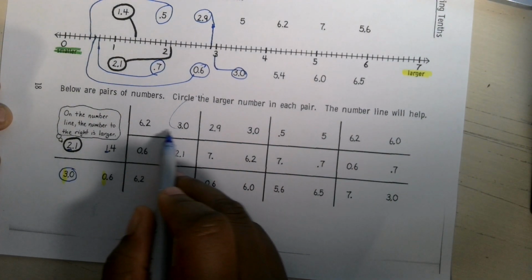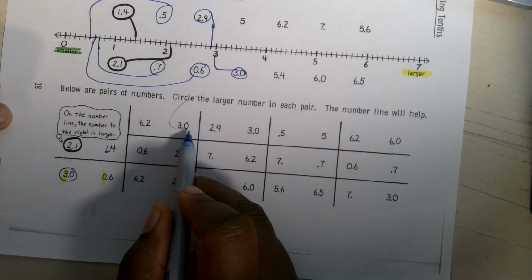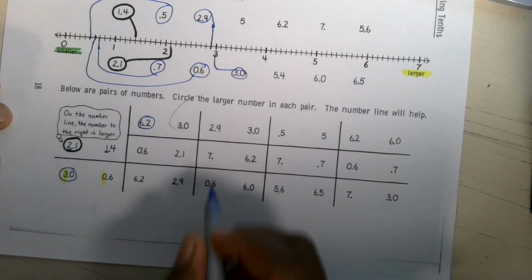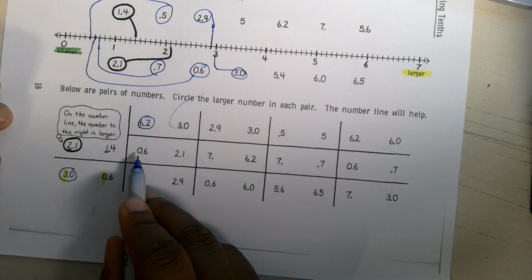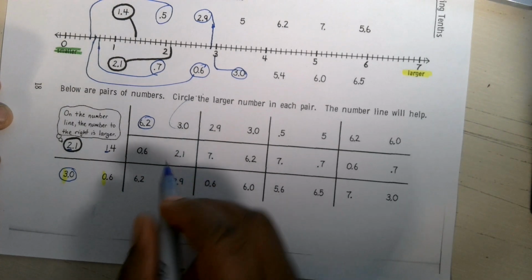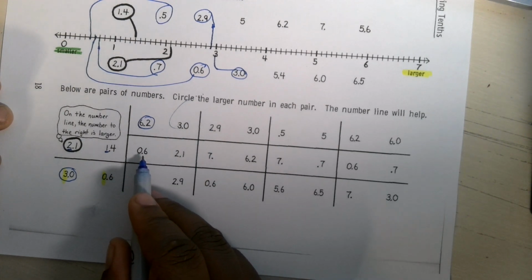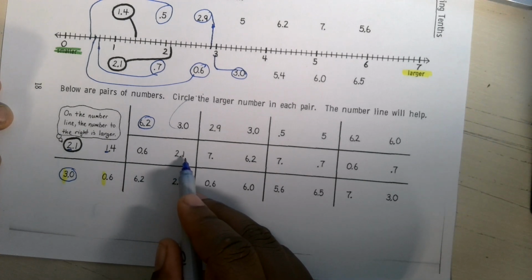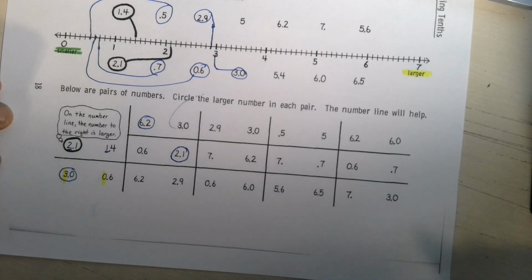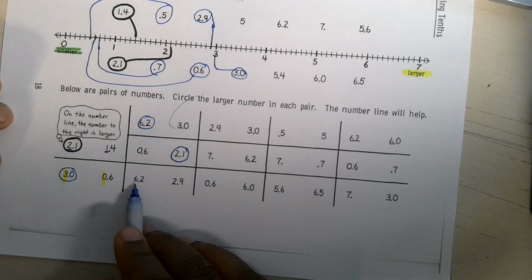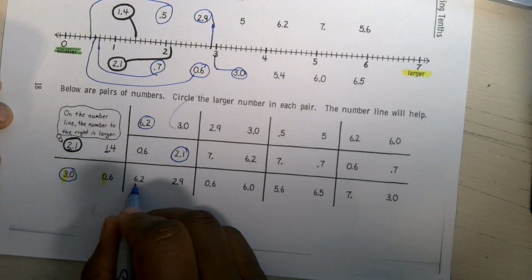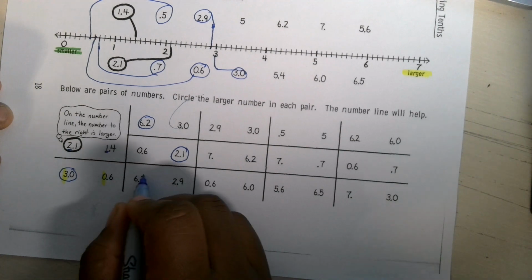6 2/10 versus 3 0/10. 0 6/10 versus 2 1/10. Well, 2 whole units is greater than 0 whole units. 6 2/10 versus 2 9/10. 6 whole units is greater than 2 whole units.